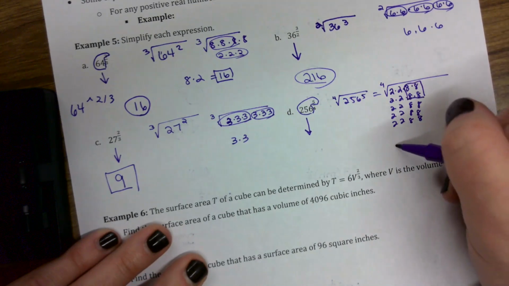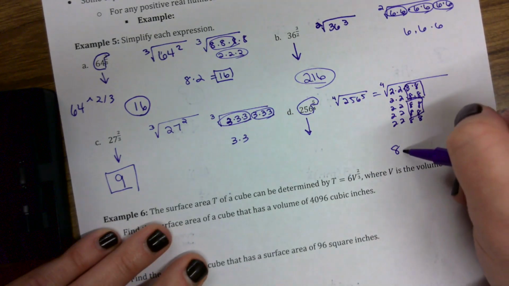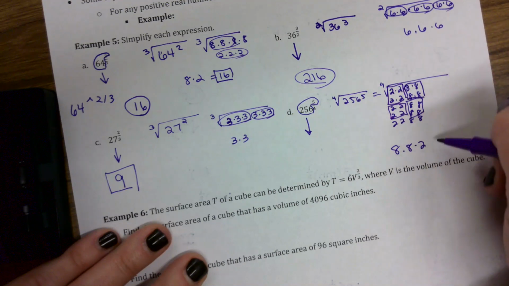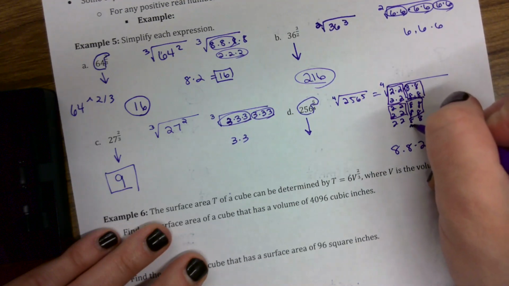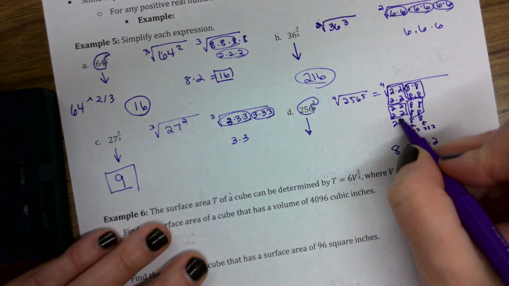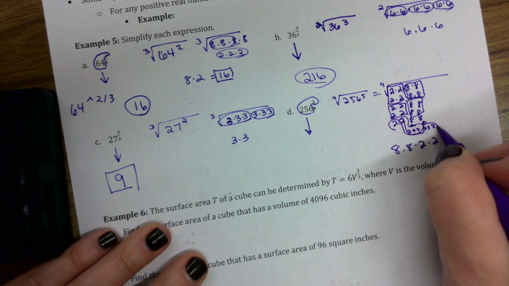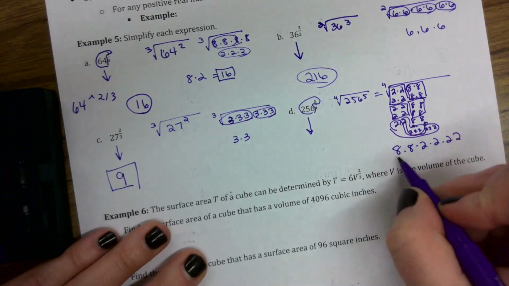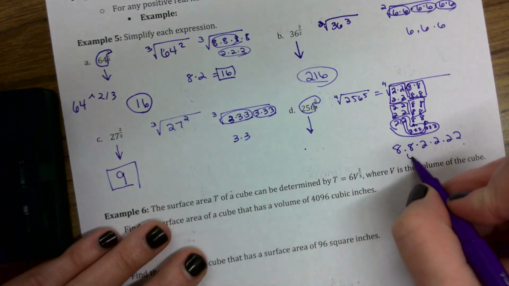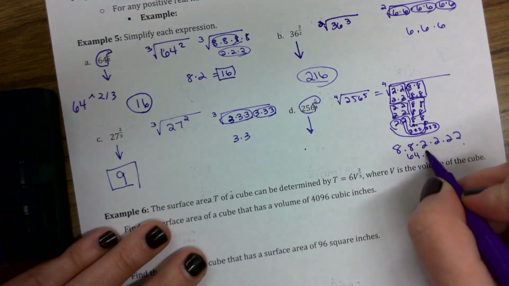I have a group of 4, a group of 4, a group of 4, a group of 4. This breaks down into 3 2s, this breaks down into 3 2s. I have a group of 4, and I have a group of 4. Whatever that is, that's your answer. Okay, I'm not going to do it right now. It's 64 times 16, whatever that is. Okay.